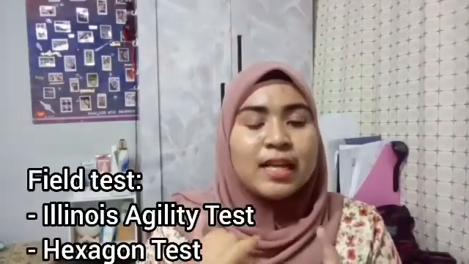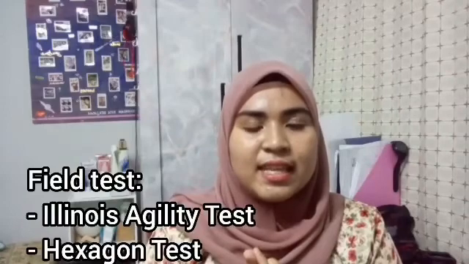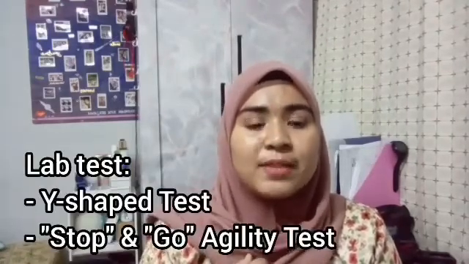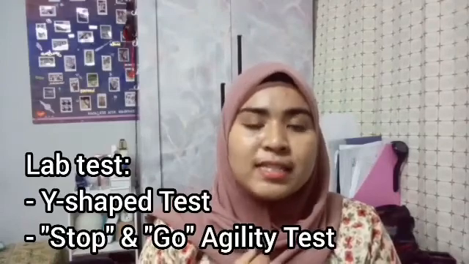Apart from the test that my group has explained, there are several field and lab tests that you can use. For example, for field tests, you can use the Illinois agility test and hexagon test. For the lab test, you can use the Y-shaped test and stop and go agility test. That's all from me. Thank you.